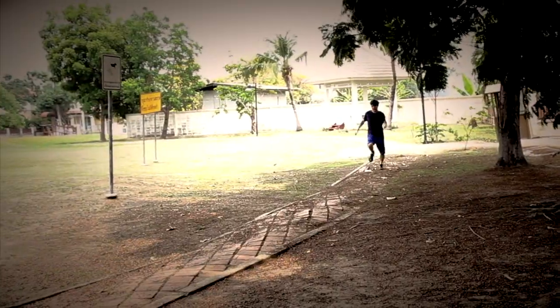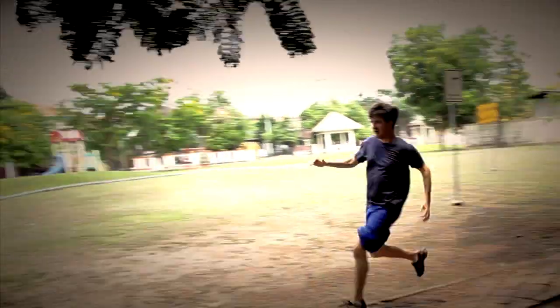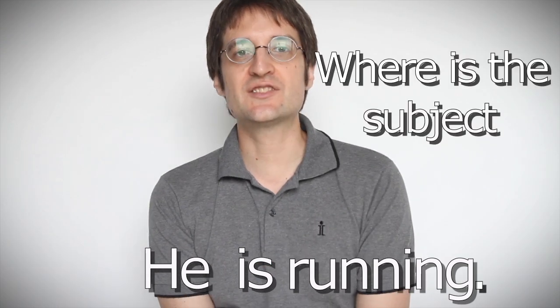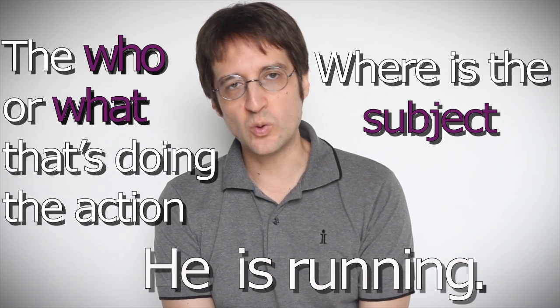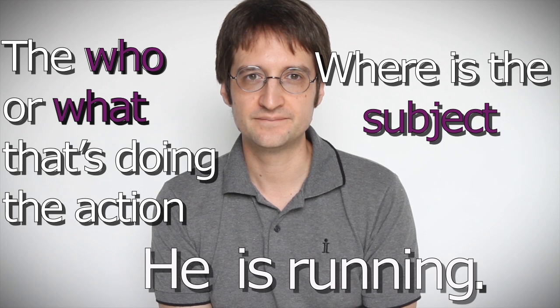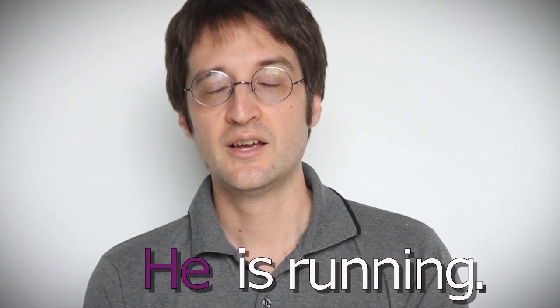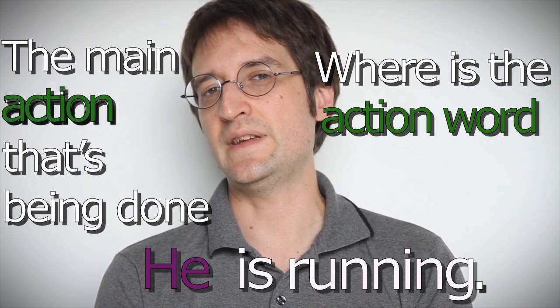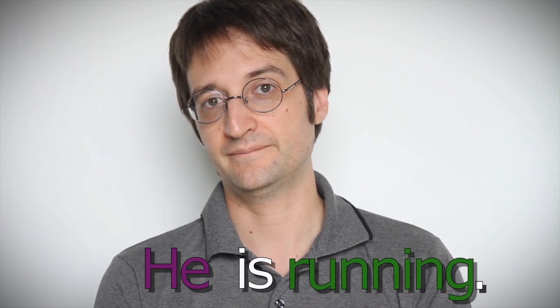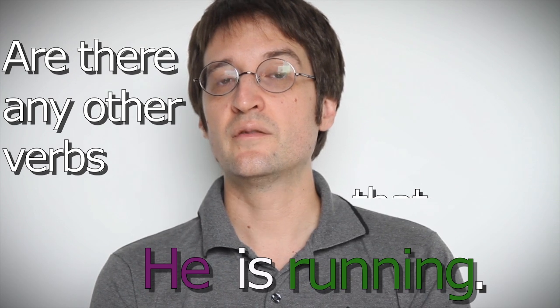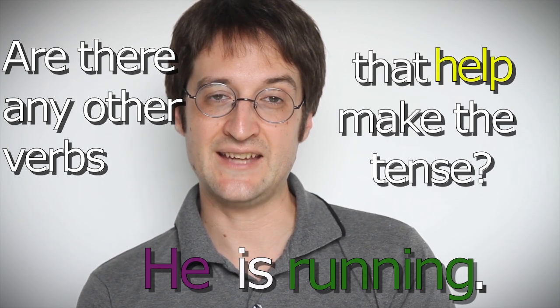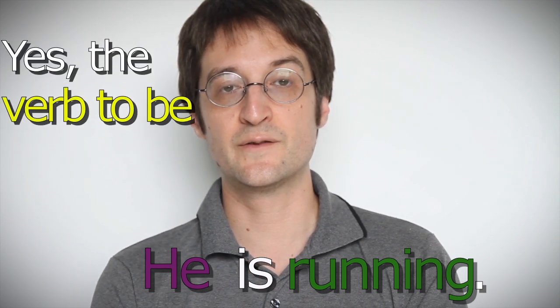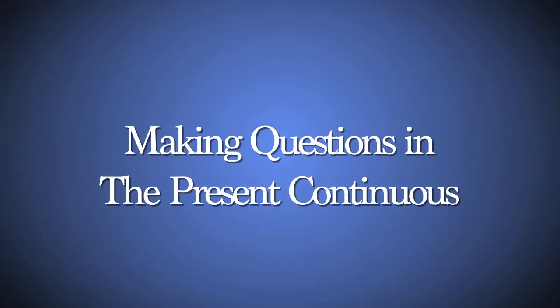Okay, let's look at an example sentence. He is running. So what's the subject in this sentence? The who or the what that's doing the action? He. What's the main action word? The action that's being done. Running. And are there any other verbs that help make the tense, the present continuous? Yes, the verb to be in the form of is.